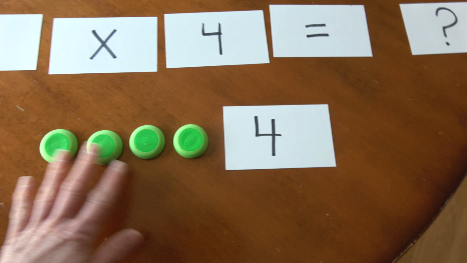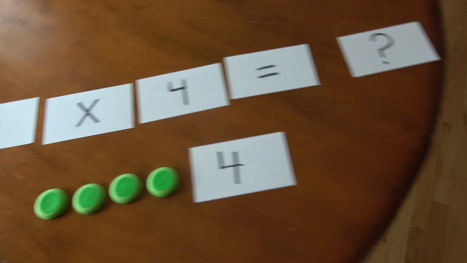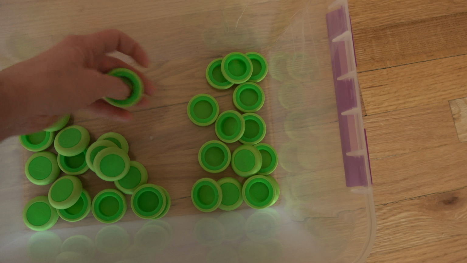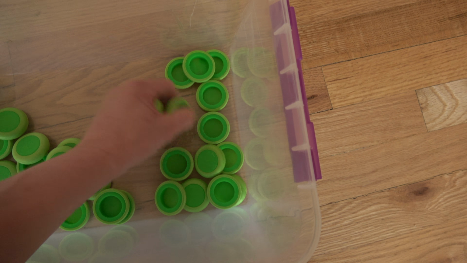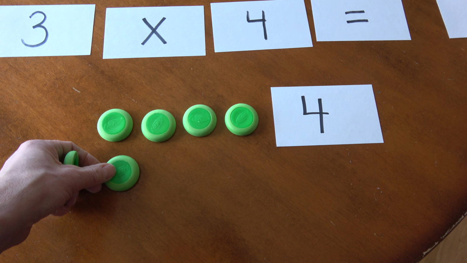So my first trip I had 4, but I've got to make 3 trips. So here I go on my second trip. 1, 2, 3, and 4. I will bring them back and I'm going to lay them down.